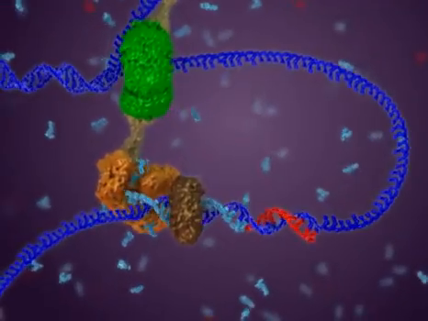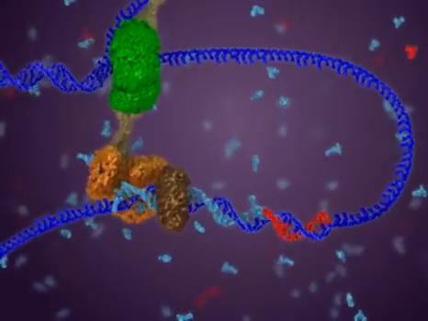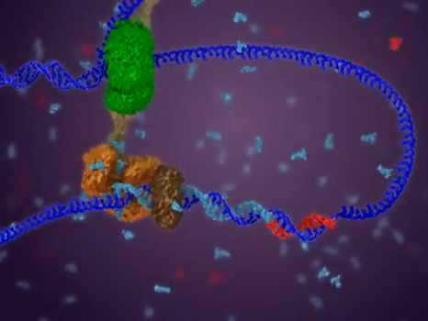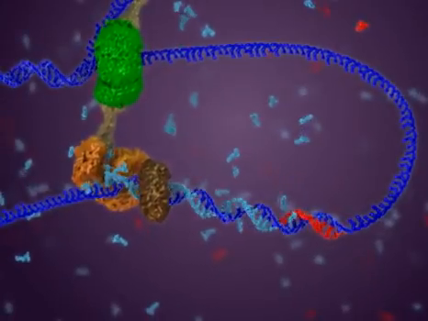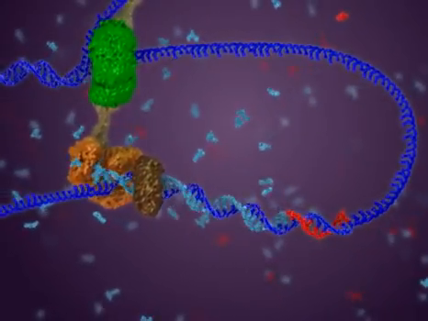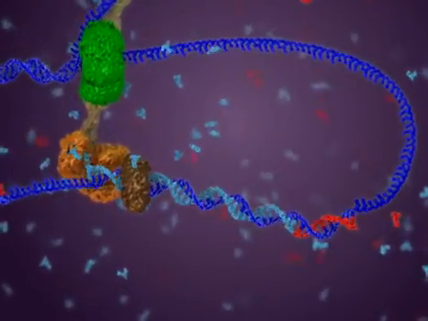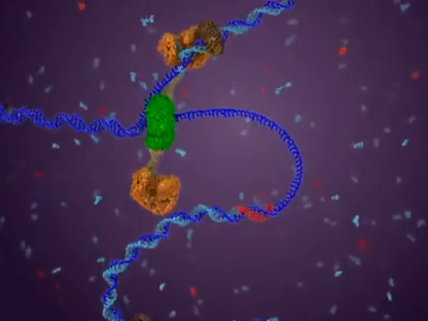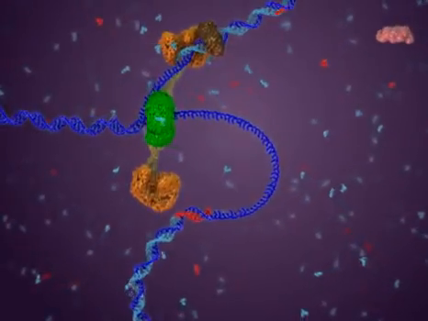The other new strand, the lagging strand, seen here in light blue at the bottom, is built in pieces. First, let's focus on the leading strand.